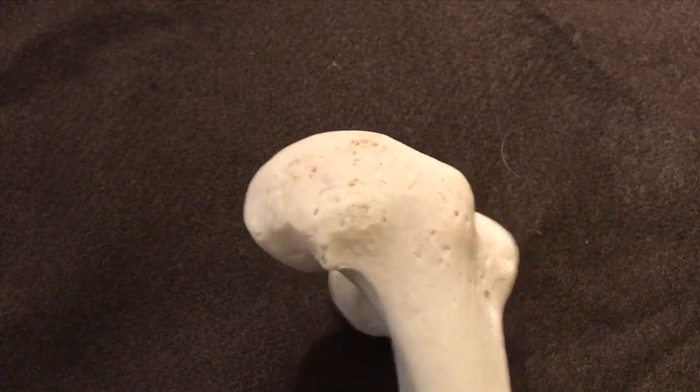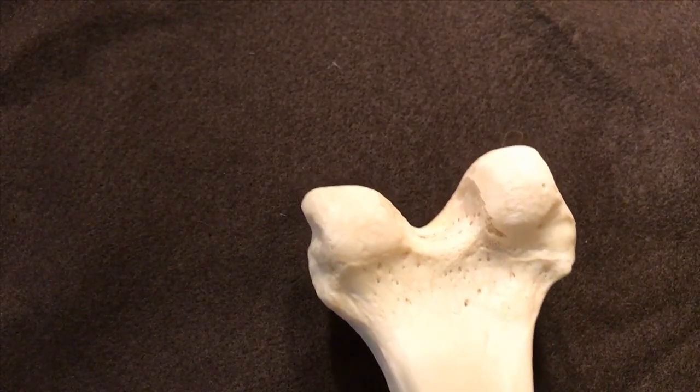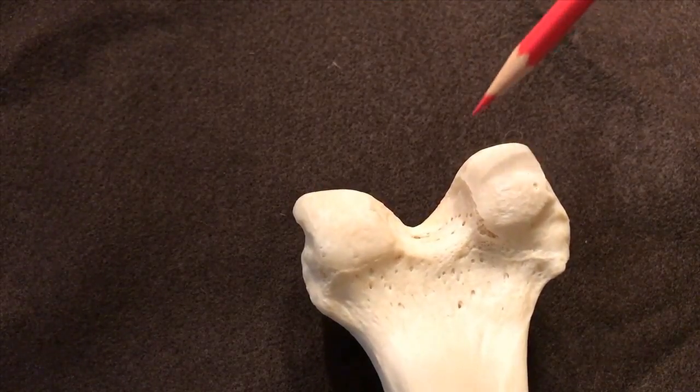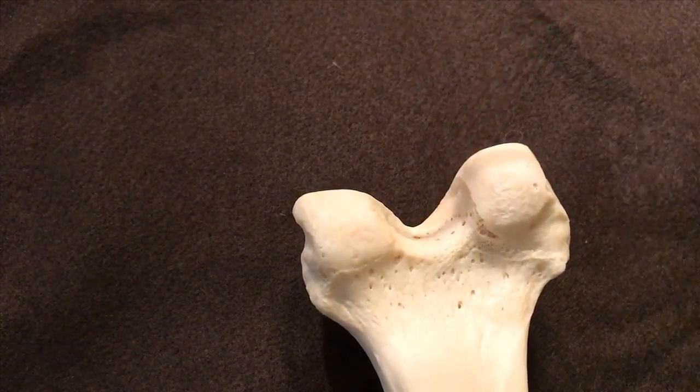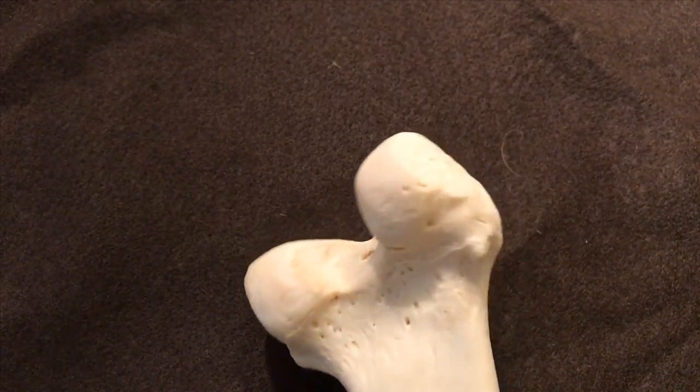When we flip the bone over, you can see that there is a notch that lives between the femoral condyles. And the notch is called the intercondylar notch. And that's basically right here. So here's the intercondylar notch. That's where the cruciate ligaments live.